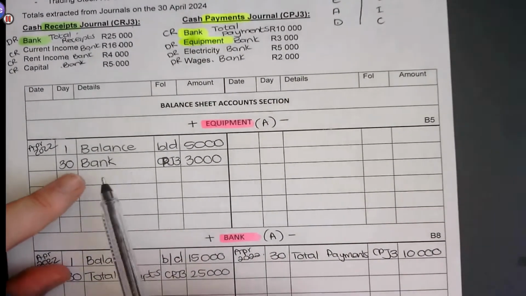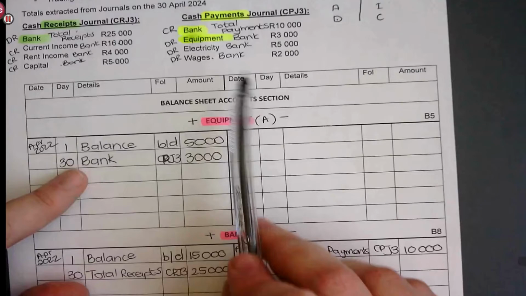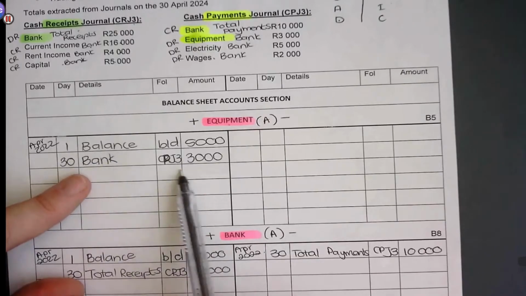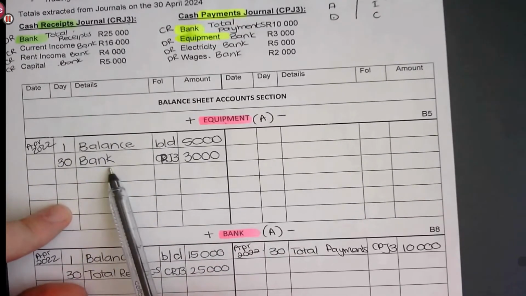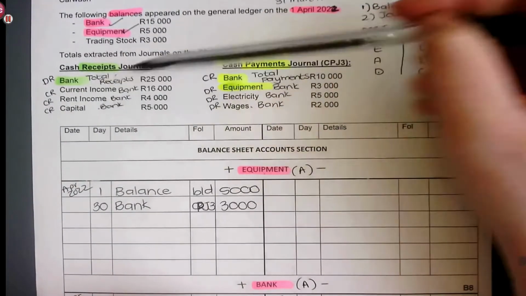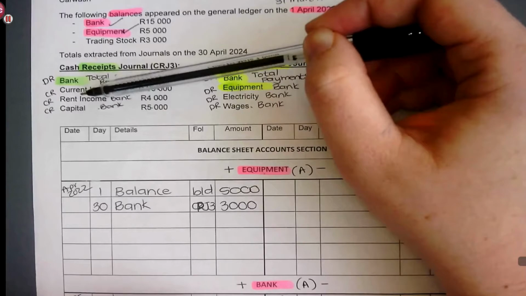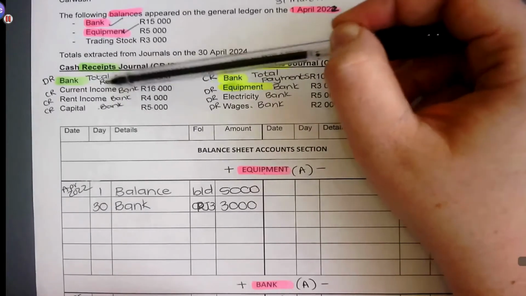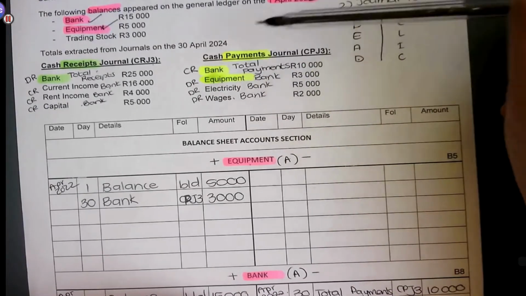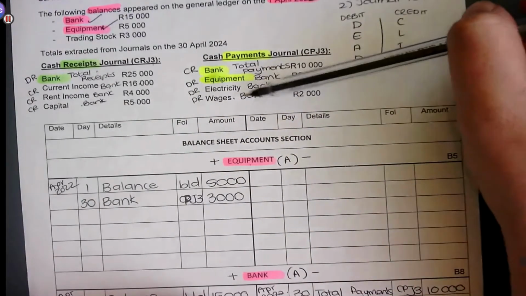All right. So just to be careful, how do you know that this is for equipment? Because you're putting it under the equipment heading. So under the equipment heading, your equipment is going up for 3,000 Rand, and it's affecting your bank account. So like I say to my grade 8s, this is called total receipts, and the rest are called bank. This is called total payments, and the rest are called bank. Because all of these things, current income, rent income, and capital, are affecting your bank account because it's from the CRJ. These three things are all affecting your bank account because it's from the CPJ, making payments or receiving money, and so therefore we call these bank.